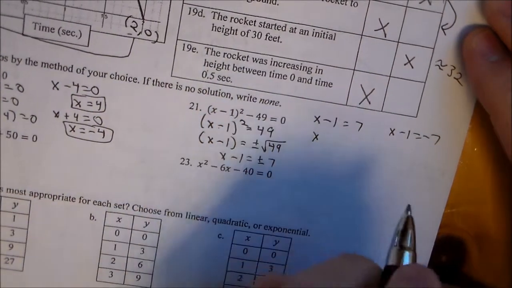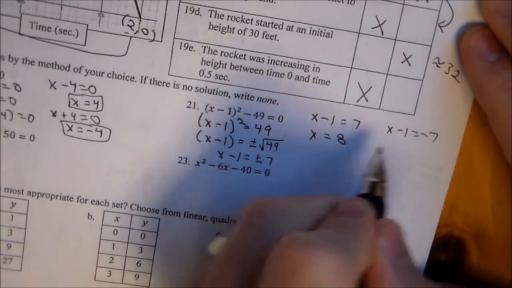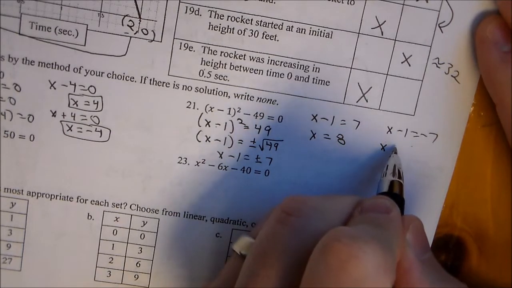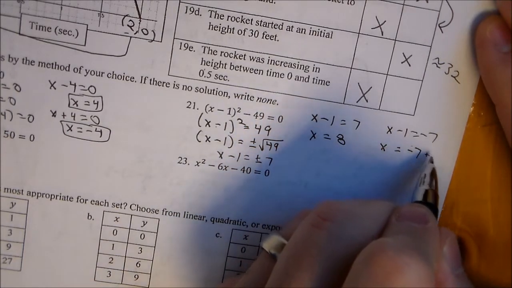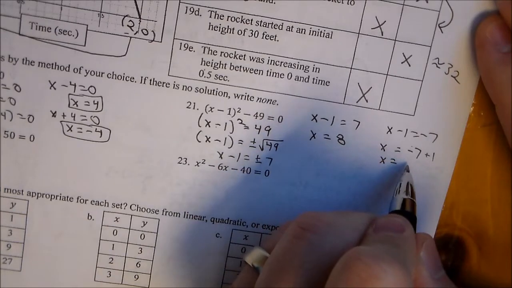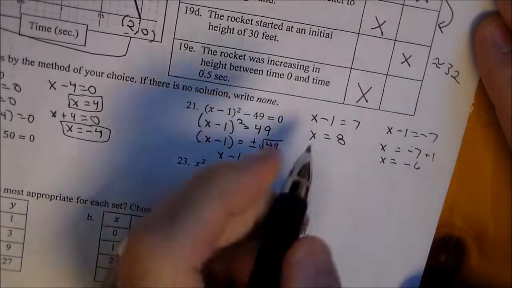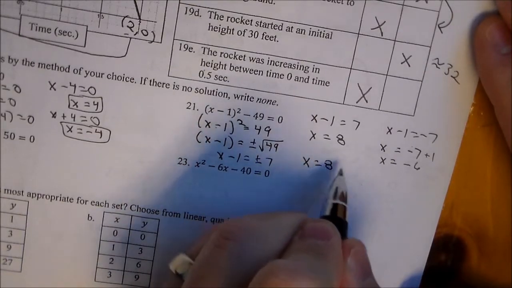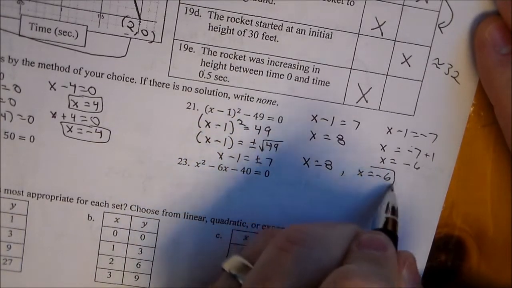On this first one, if I add 1 over, I get x equals 8. On the other one, if I add 1 over, I get negative 7 plus 1, so that would be negative 6. So my two solutions are x equals 8 and x equals negative 6.